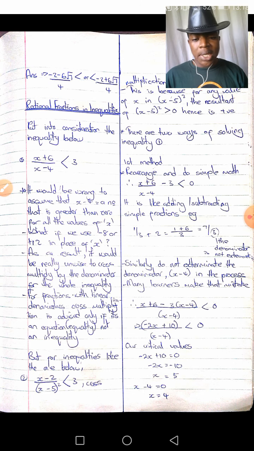So we've got that now, and there are cases of course where you can cross multiply. For example, x minus 2 all over x plus 5 squared, you can cross multiply. That will be of no problem. Why? Because the denominator has been squared. And we remind each other that any number that is squared becomes positive, so there's no need to worry about it being positive or negative.